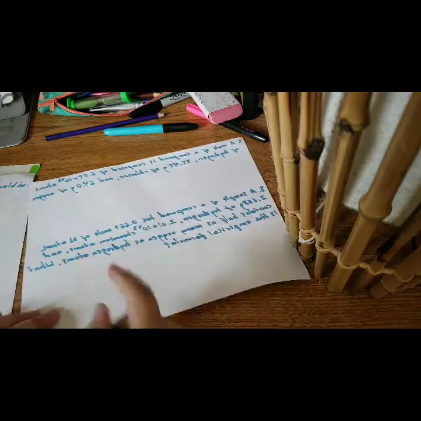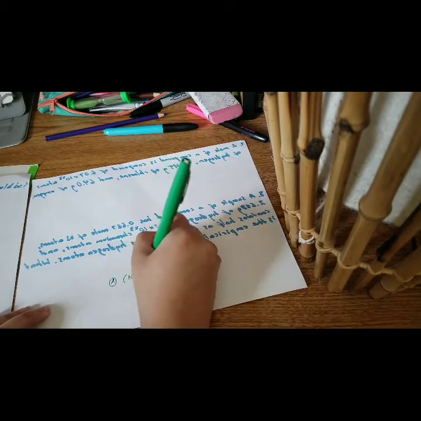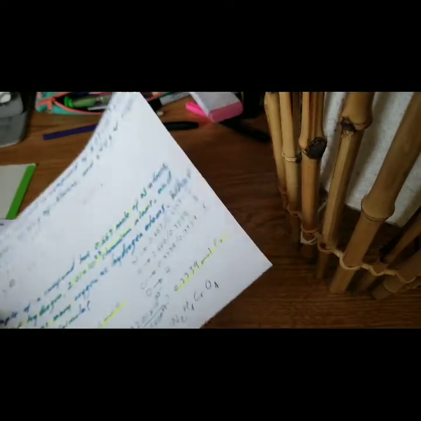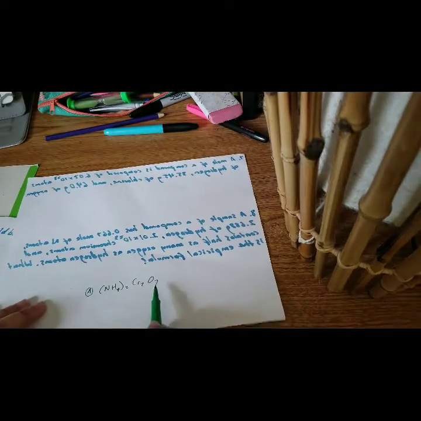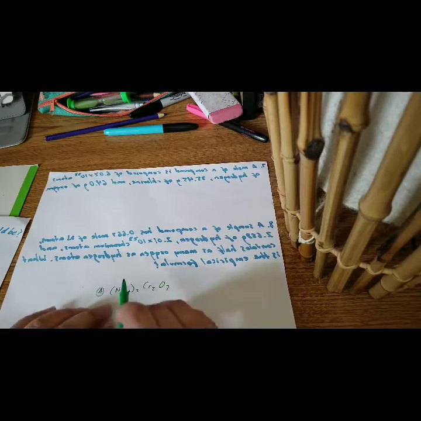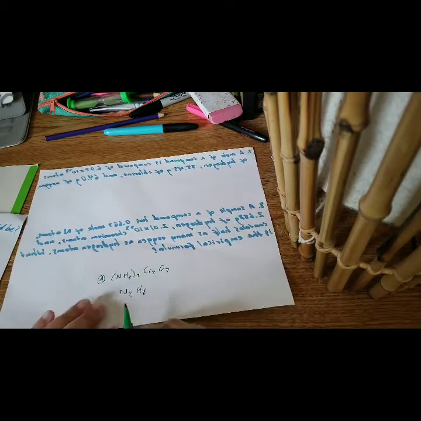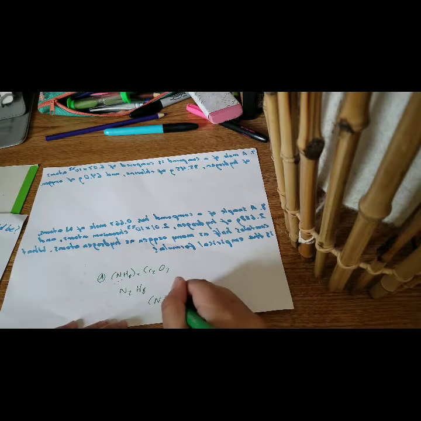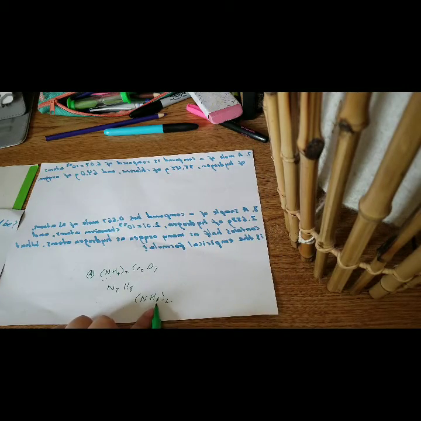Let me write it in the back. So we know this is not our answer because it should be 1 chromium and 4 oxygens, right? But I just want to show you. It's not going to say 2 nitrogens and 8 hydrogens. It's going to say like this. So here you still have 2 nitrogens and 8 hydrogens.